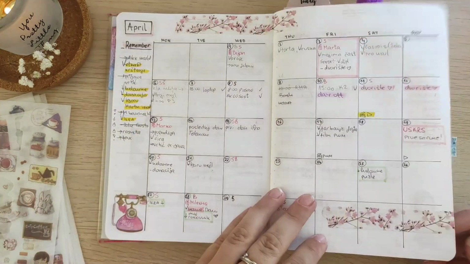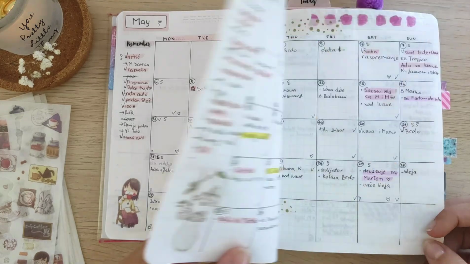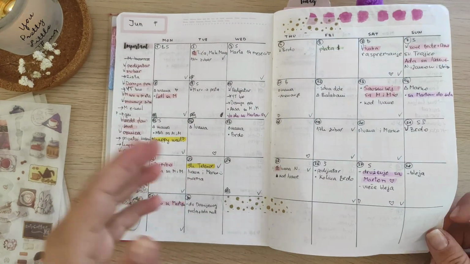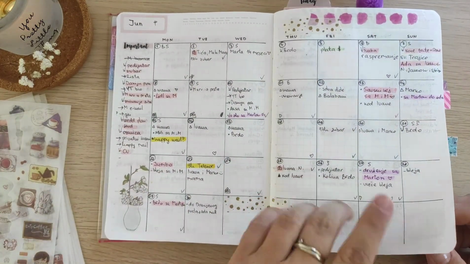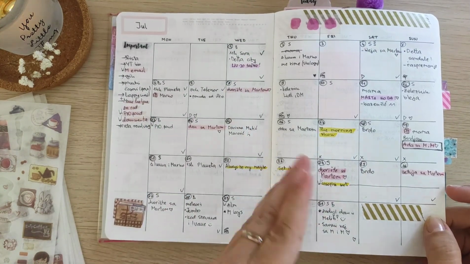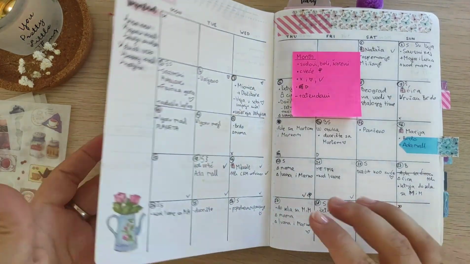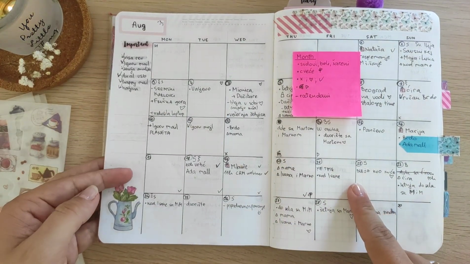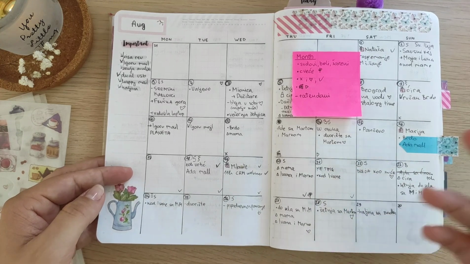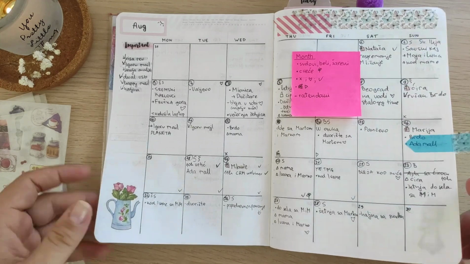And as you can see, on monthlies I'm doing some color coding, and I'm actually doing that when the month is done. So for July it's finished, and for August I need to do it. For example, I'm using yellow for me time, whether it's relaxing or something productive that I did.